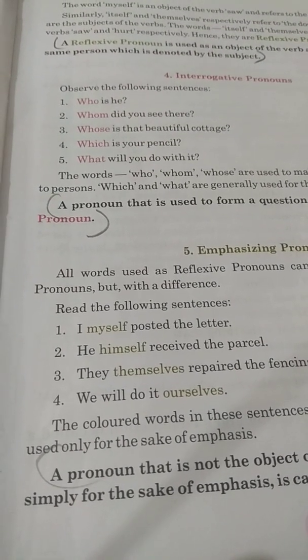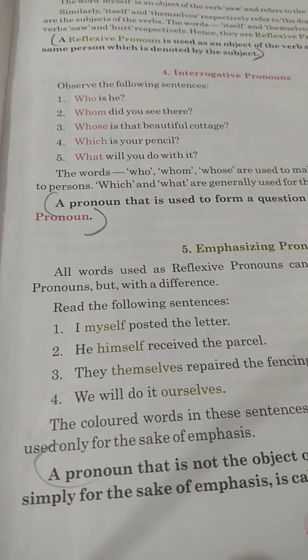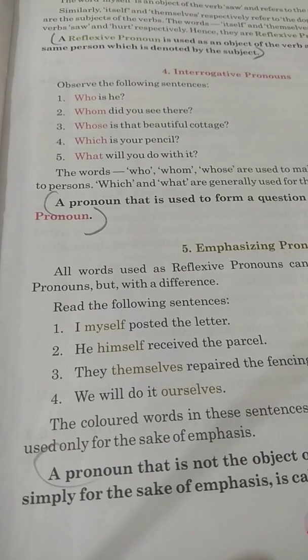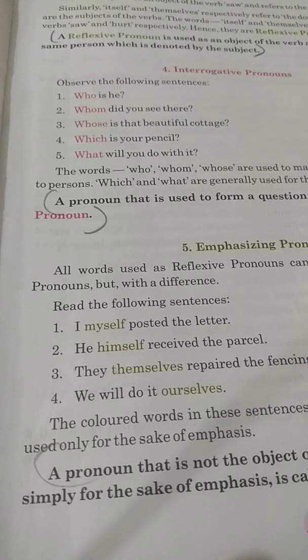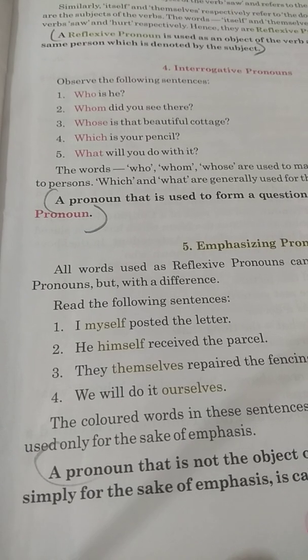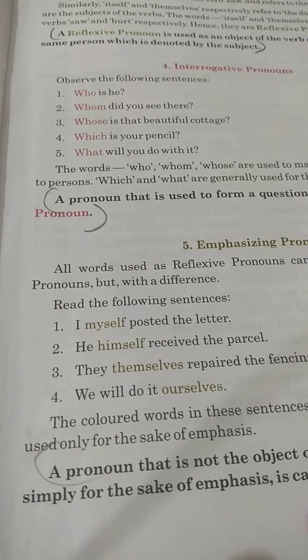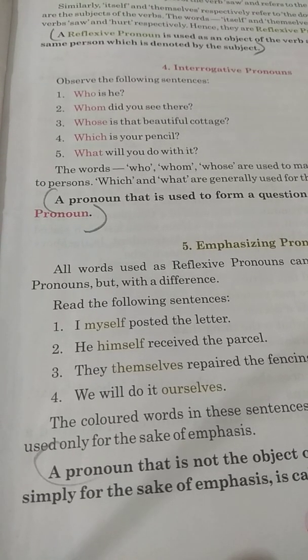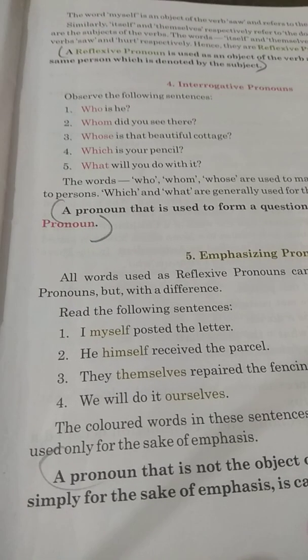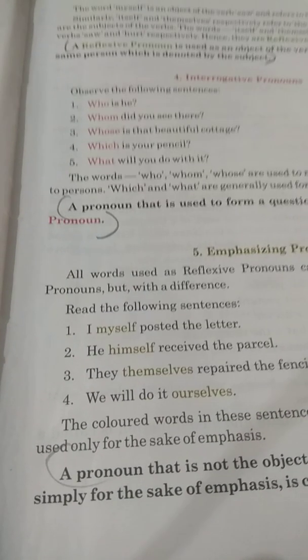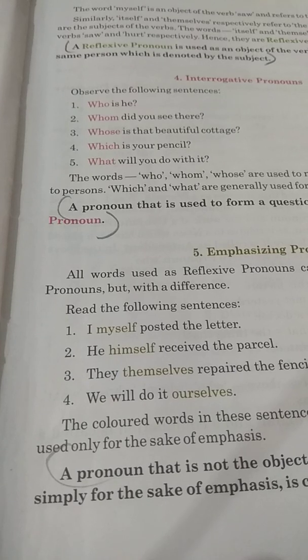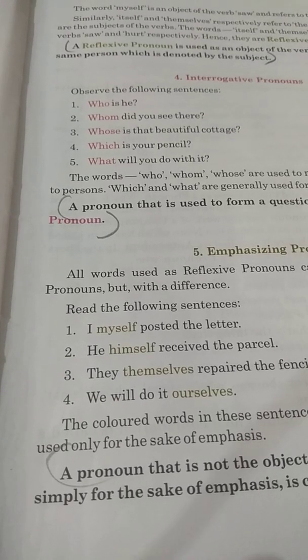When the words who, whom, whose, what, which are used to ask questions, they are called interrogative pronouns. For example, who delivered this letter? And which and what are generally used for things.